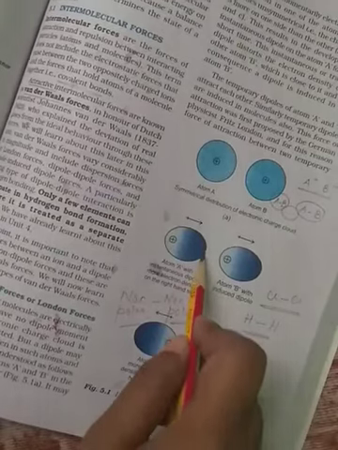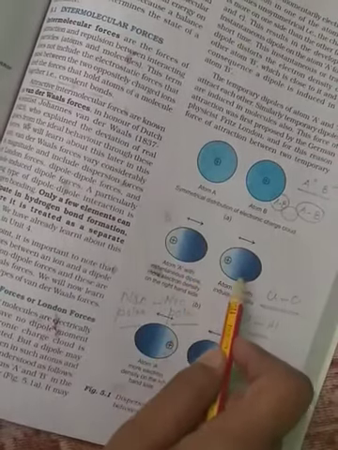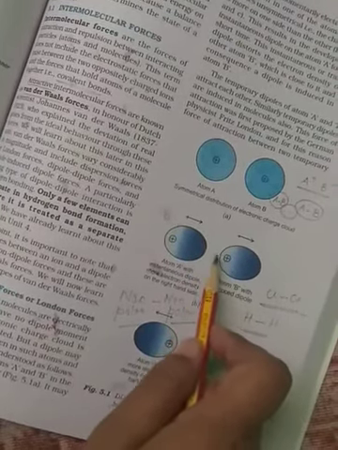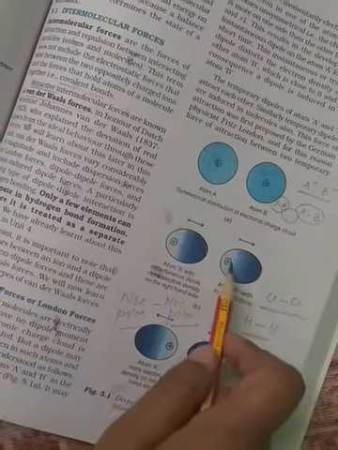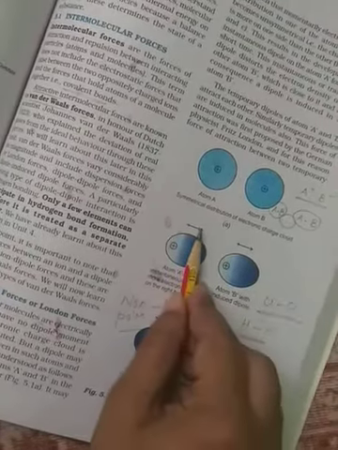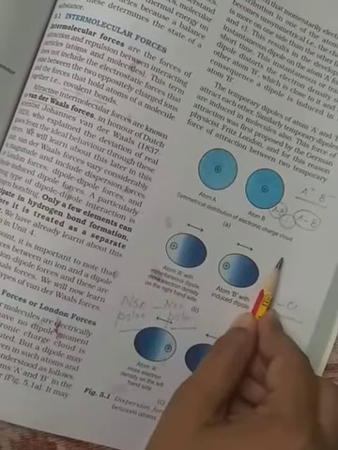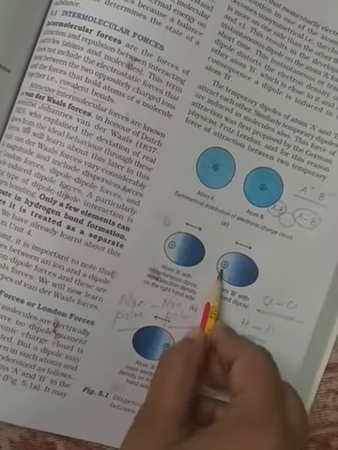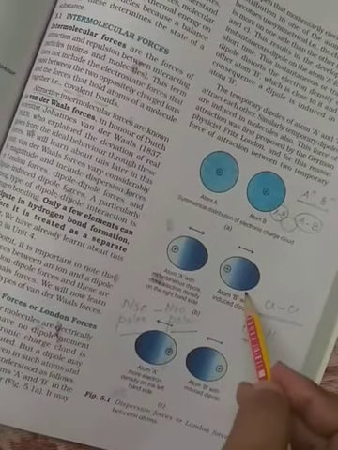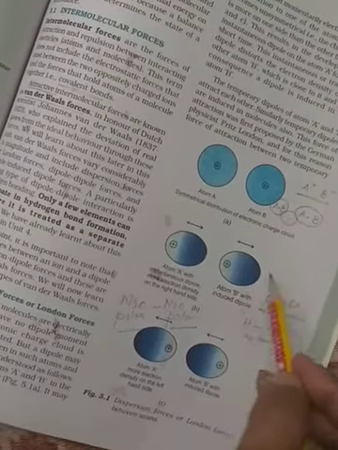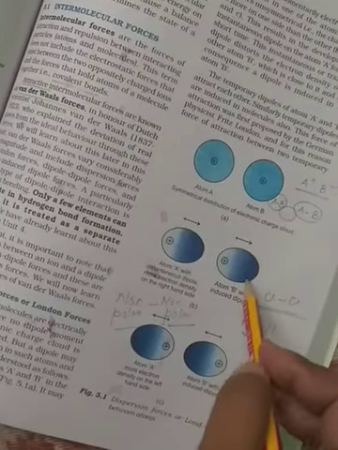So this electron density will cause a slight repulsion of the electrons and attraction of the positive charges, moving the electrons away from the side and creating a slight positive charge over here. So this instantaneous dipole creates a certain interaction that is called London dispersion force.